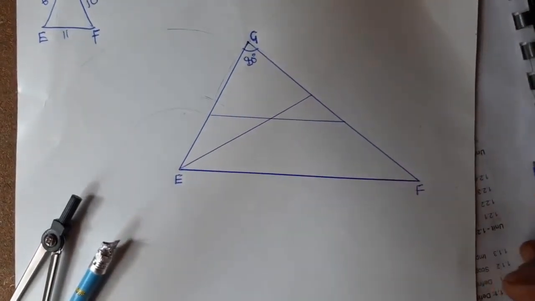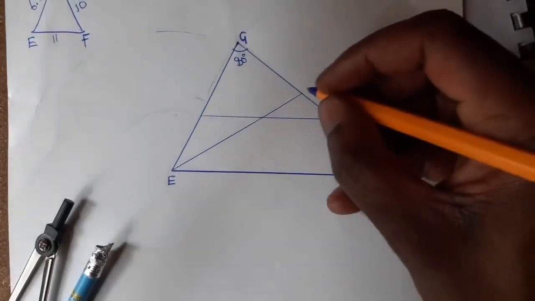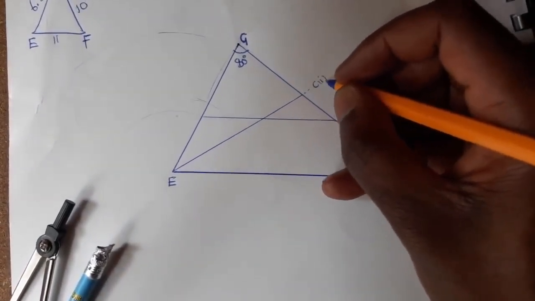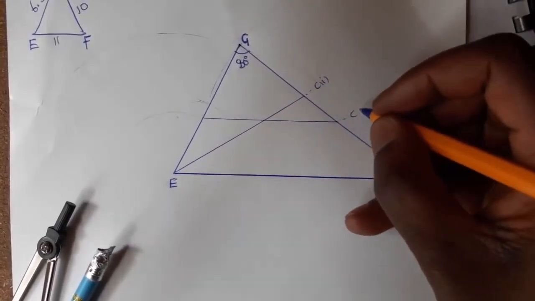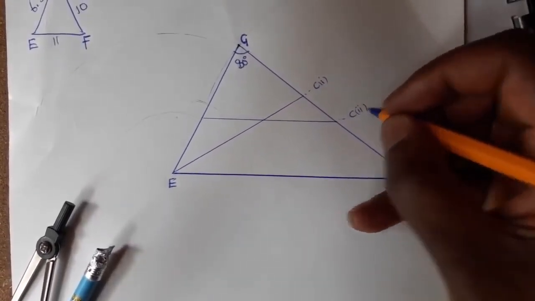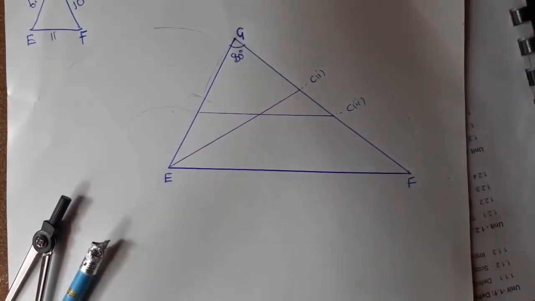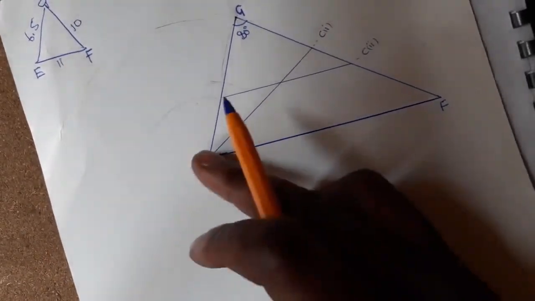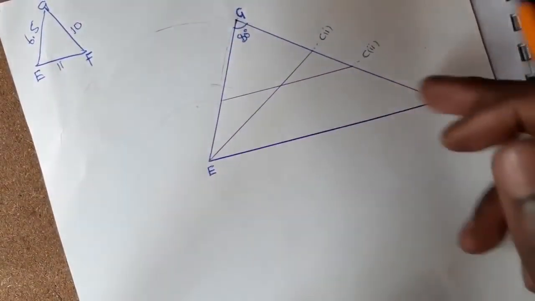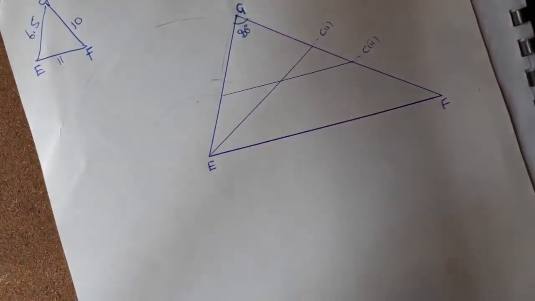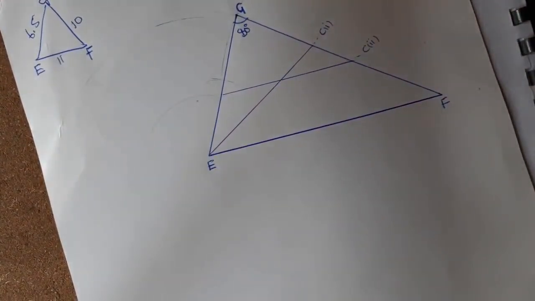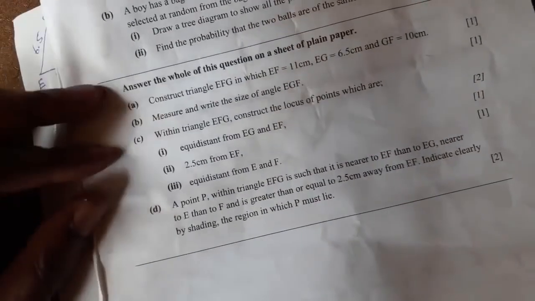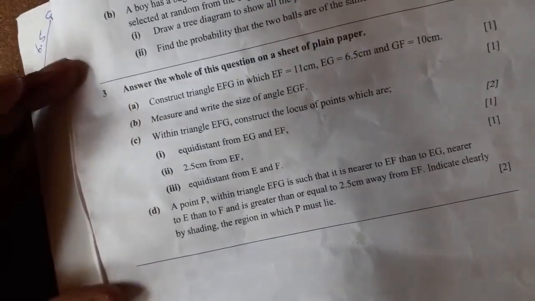All right, so take note, if you're looking at this was C1, this is like C. Okay, so the other one is where you measure 2.5 centimeters, then you draw an arc here and another arc, then you join the top of the arc. Okay, then this other one, what is it telling us?